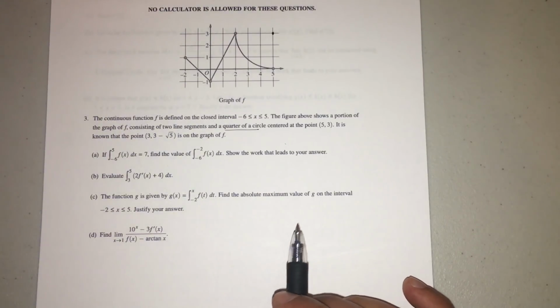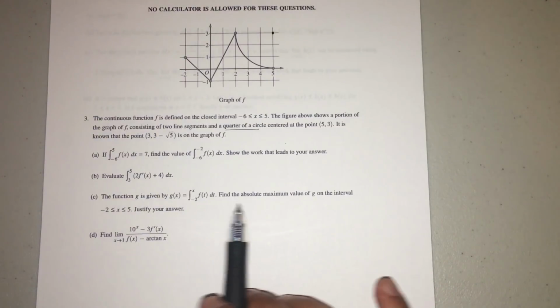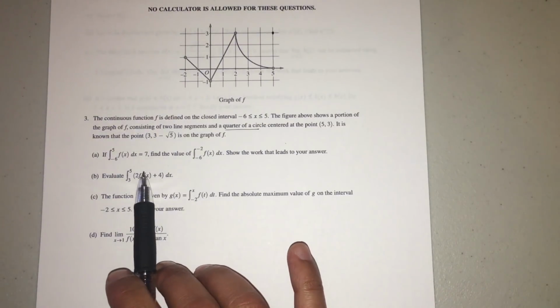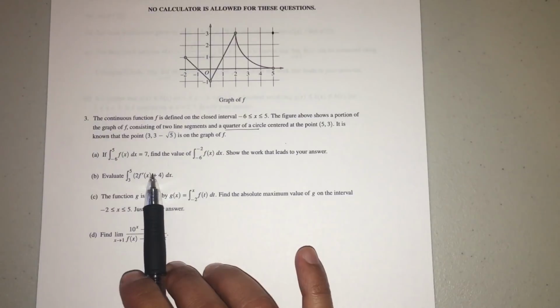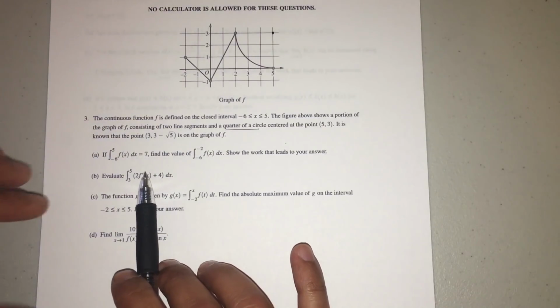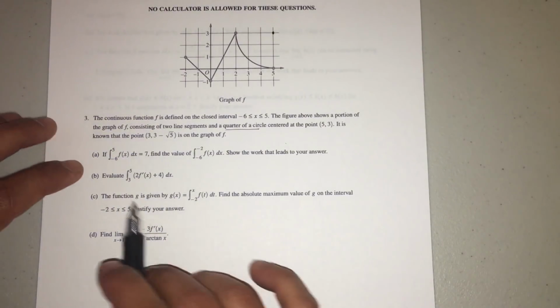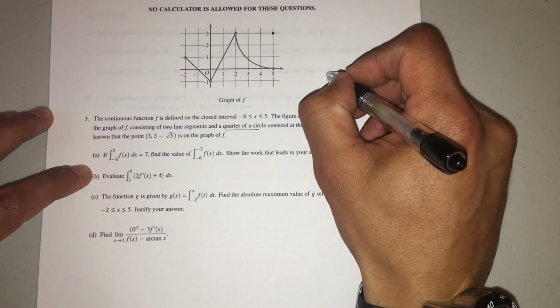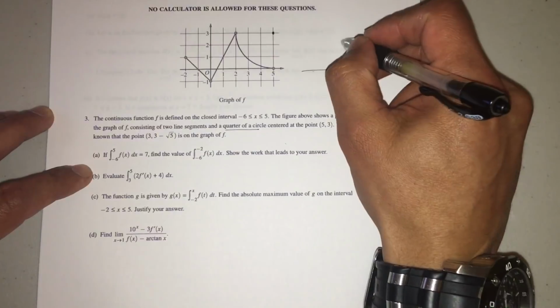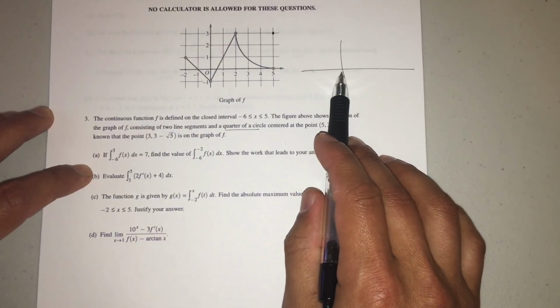Okay, so I think the best way to approach this one, because a lot of us are visual, is to show you guys something. Let me draw this right here. That's my x and y axis, that's 0.